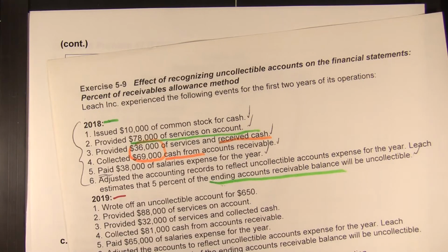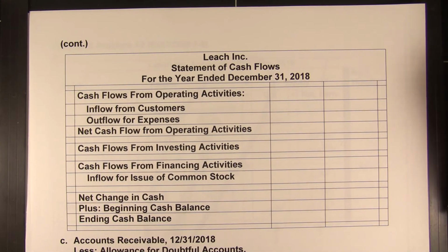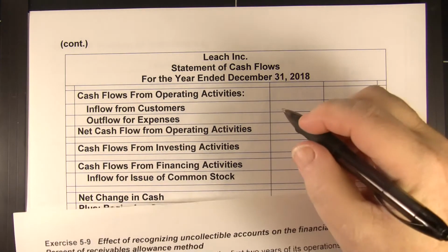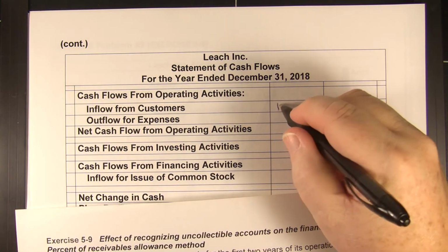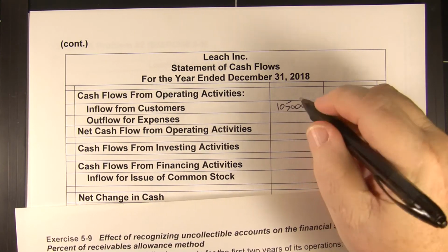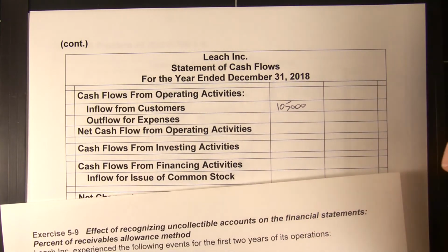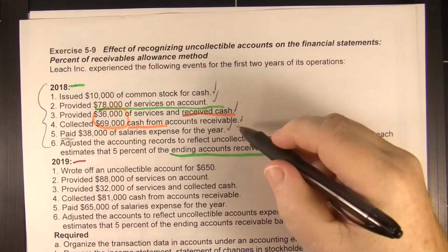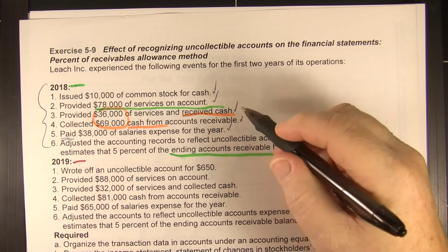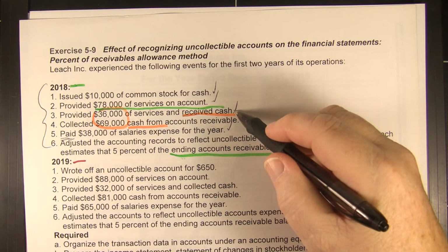So let's write it down. Stick a magnet on this to hold it in place. So cash inflows from customers, 105,000. Remember, that's the 69,000 from accounts receivable and the 36,000 of services we performed for cash.